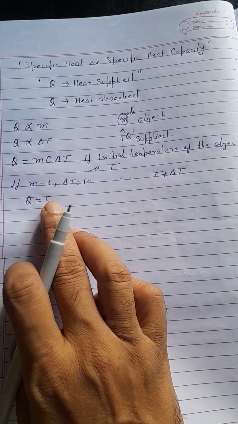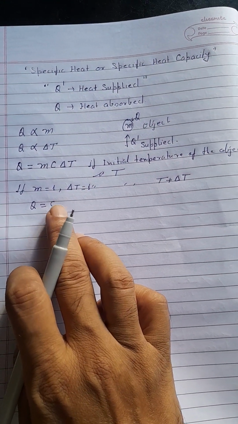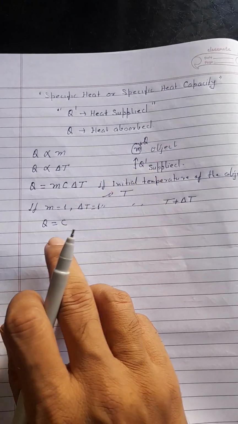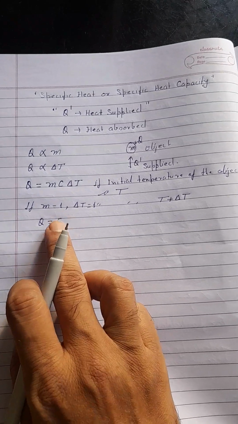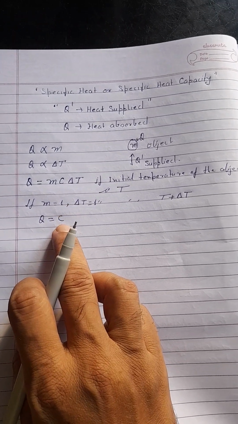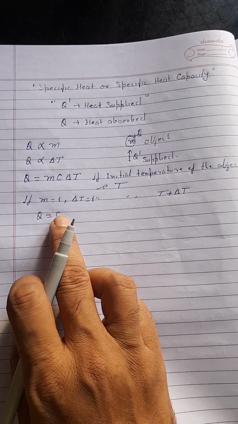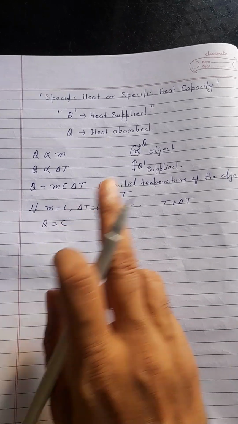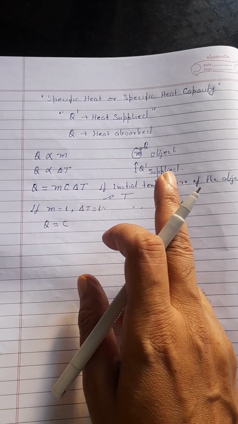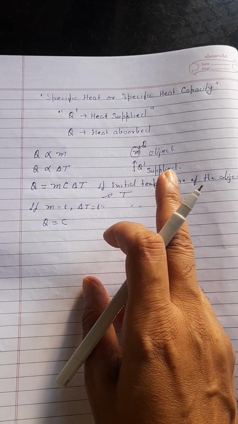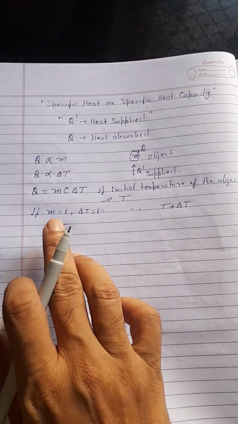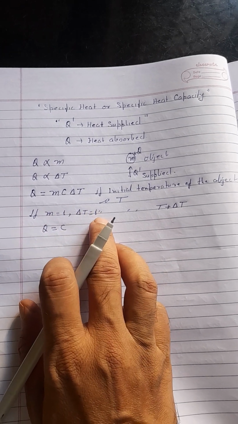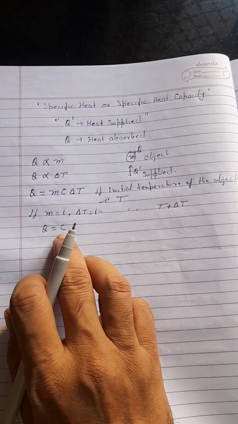Okay. अगेन ये कन्फ्यूजन्स को आपको दूर करना है. ये जो C होता है वो किसका होता है? वो ऑब्जेक्ट का होता है. दैट डिपेंड ऑन टू द नेचर ऑफ द मटेरियल ऑफ द ऑब्जेक्ट. ओके. सो what exactly the specific heat? Specific heat is the nature of any material or substance or object. Okay, now this portion is clear. If M is a 1, delta T is 1, then Q is equal to C.